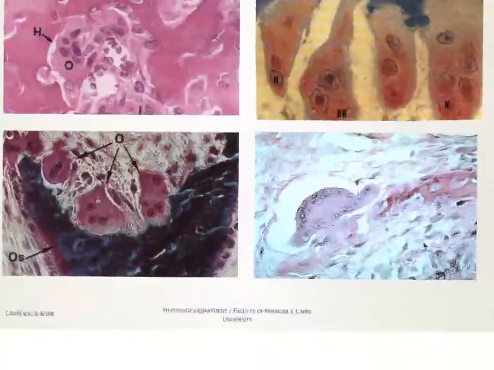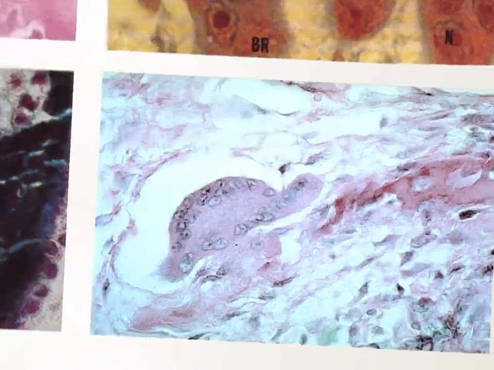Another picture we have here is this one. This is also a very nice osteoclast, as we see here, looking like a turtle. It has multiple nuclei, it has an acidophilic cytoplasm, and it is surrounded by this space, which is now a very, very wide space, Howship's lacuna. And here we have the bony trabeculae.